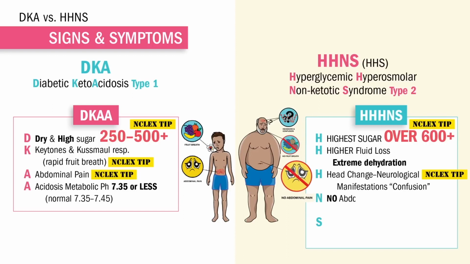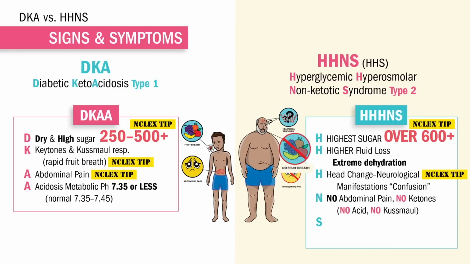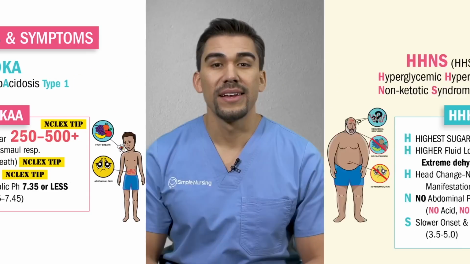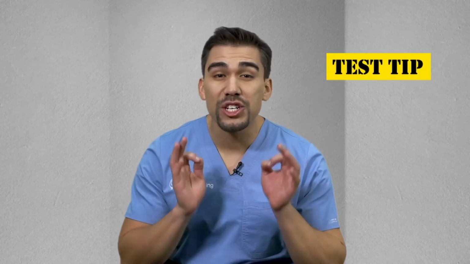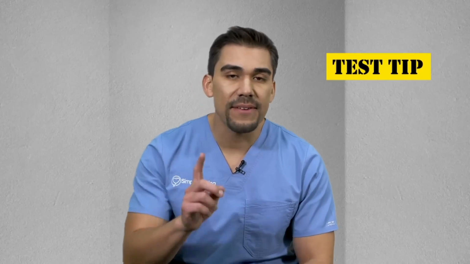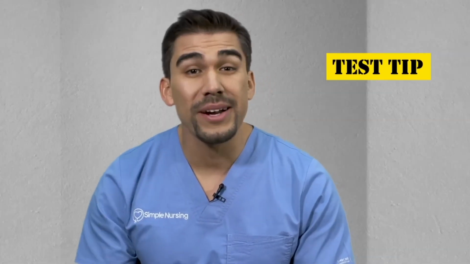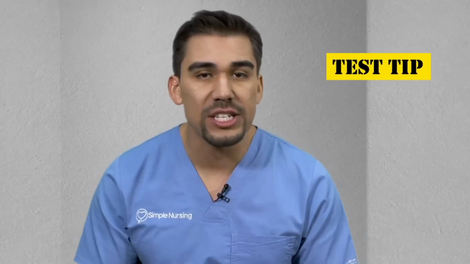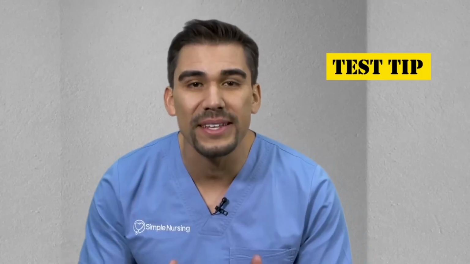Our next N is for no abdominal pain, guys. In DKA, we have that abdominal pain, as well as no ketones. So this means no acid, no Kussmaul respirations, basically meaning no fruity breath and no deep, rapid breathing. Now that's probably the biggest difference from DKA. And lastly, S is for our slower onset with stable potassium, 3.5 to 5.0. So when you get an NCLEX question stating high sugars with neurological changes or neurostatus changes, guys, with no acid, definitely HHNS. And if you get a question about a diabetic kid with abdominal pain and that pH less than 7.35, guys, it's most definitely DKA.